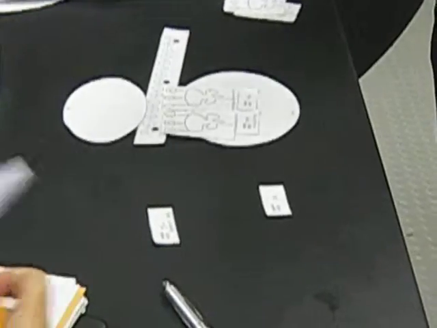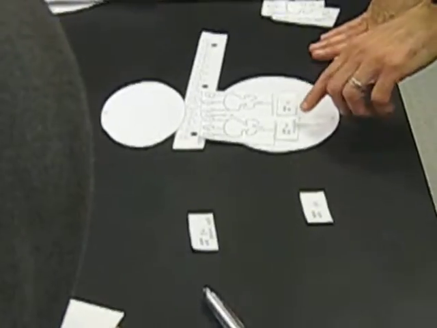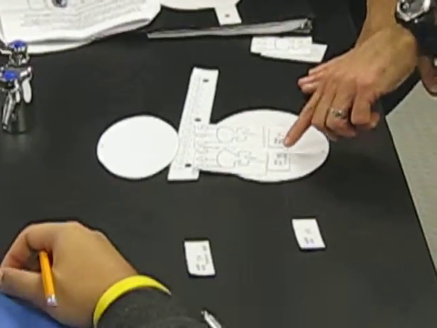Enzymes have certain shapes that fit the two substrates that you're trying to put together. So what happens is now it fits these two guys. You get the peptide bond between methionine and alanine.